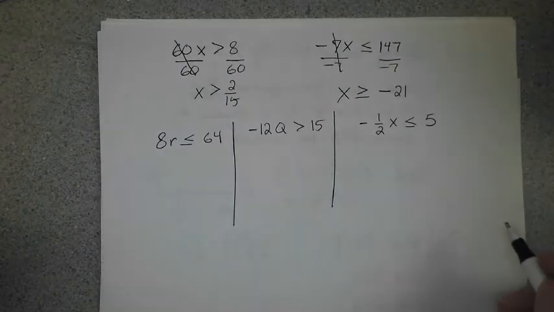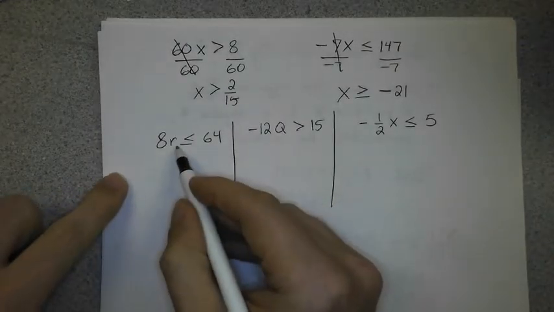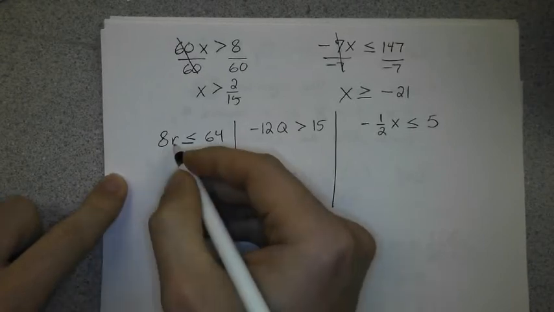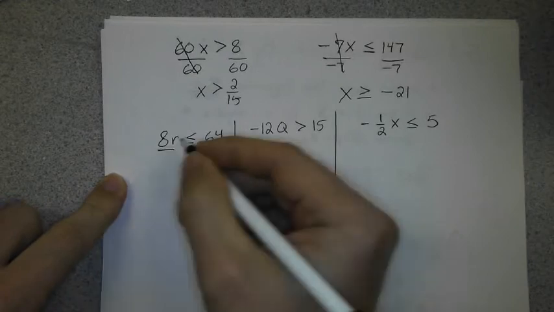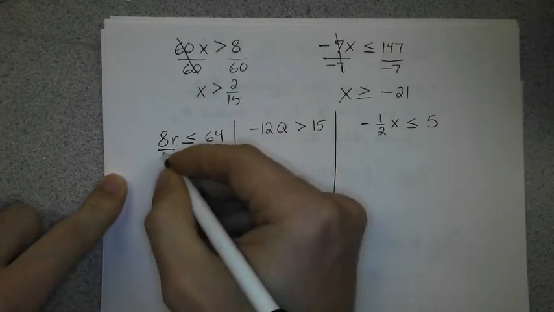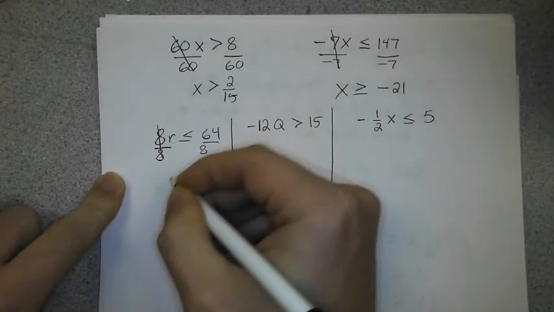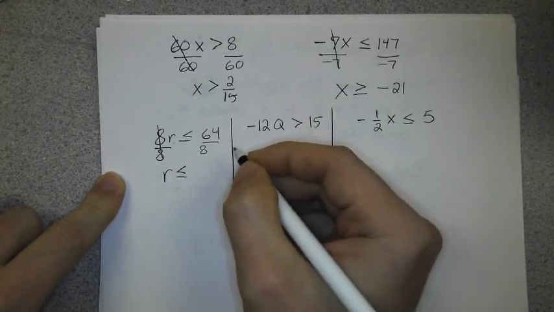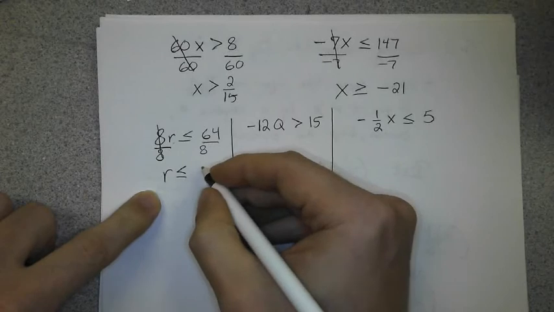Alright, so with this one right here, we've got 8 times r less than or equal to 64. So the opposite of multiplying by 8 is dividing by 8. We're going to do that on both sides. That cancels. We get r. Since we didn't divide by a negative, I don't flip the sign at all. 64 divided by 8 is 8.